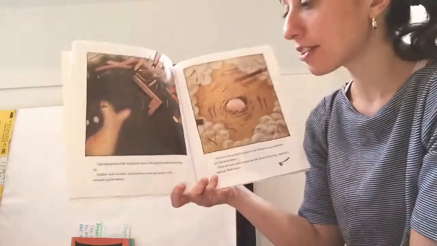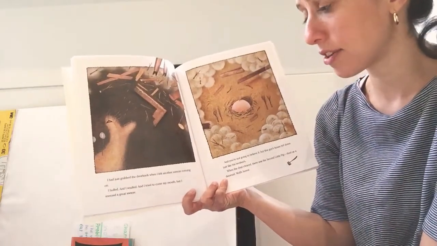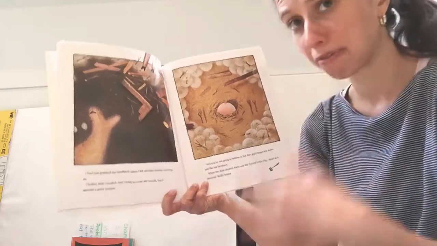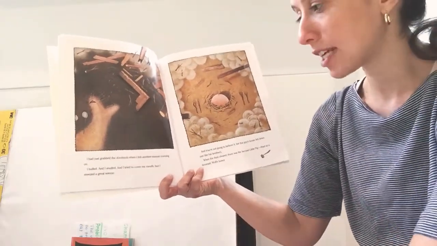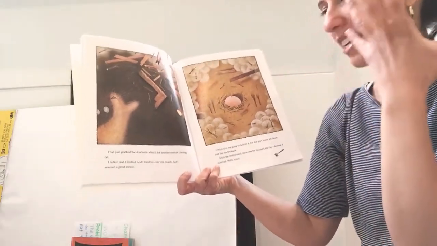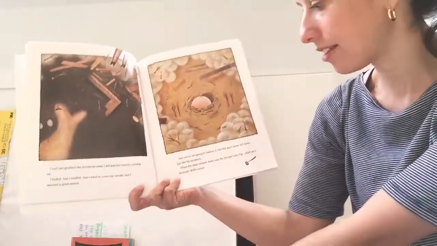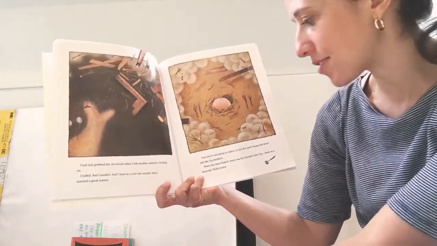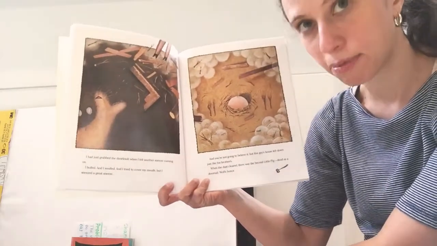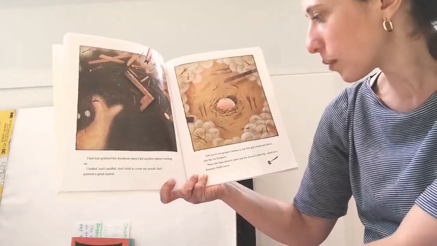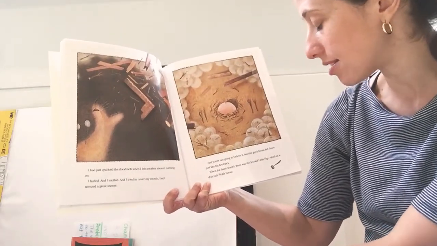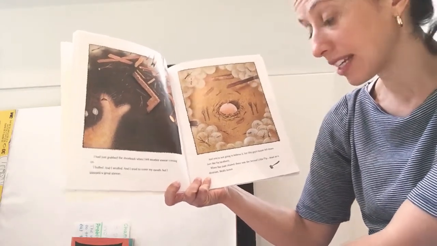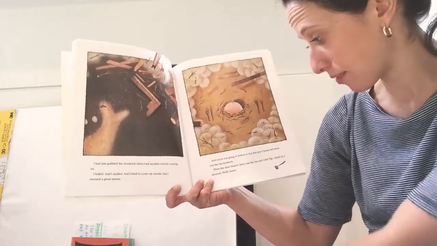I had just grabbed the doorknob when I felt another sneeze coming on. I huffed and I snuffed and I tried to cover my mouth, but I sneezed a great sneeze. Achoo! And you're not going to believe it, but this guy's house fell down just like his brother's. When the dust cleared, there was the second little pig, dead as a doornail.